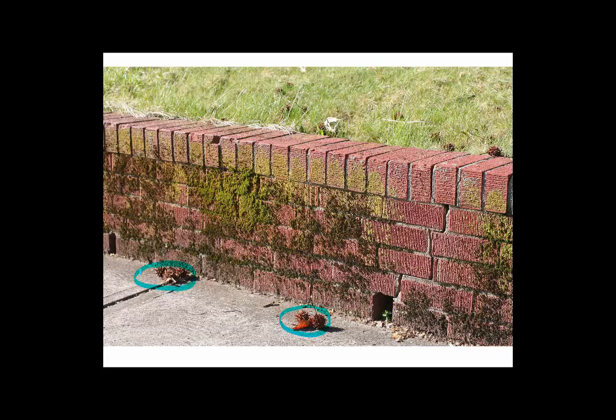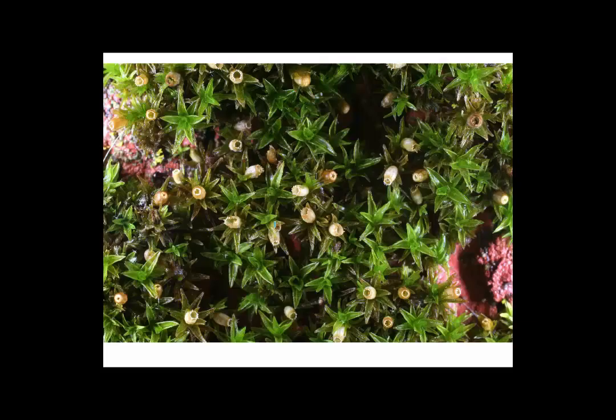They hurt when you walk on them, especially barefoot. The mosses are on the brick wall, and here are these mosses. It's another one that has a short stalk, so the sporophyte doesn't stand up tall, but nonetheless, there they are, many sporophytes with their teeth that regulate the spore dispersal.